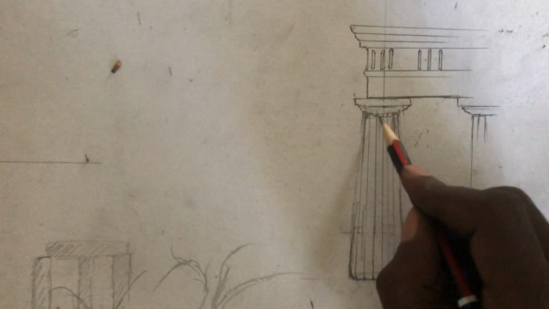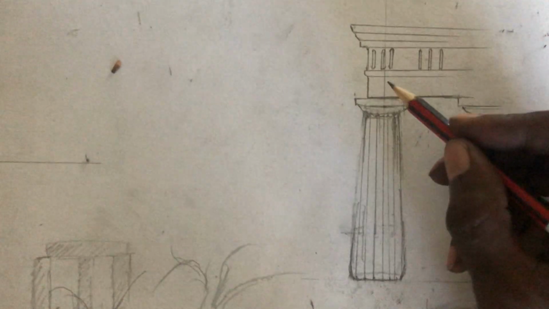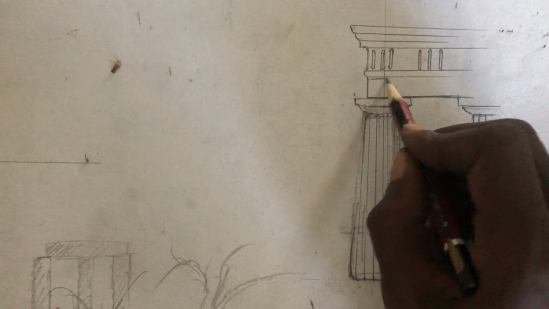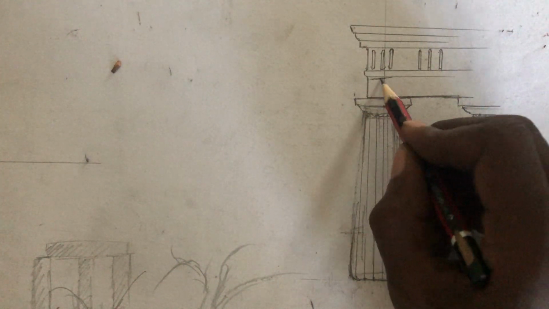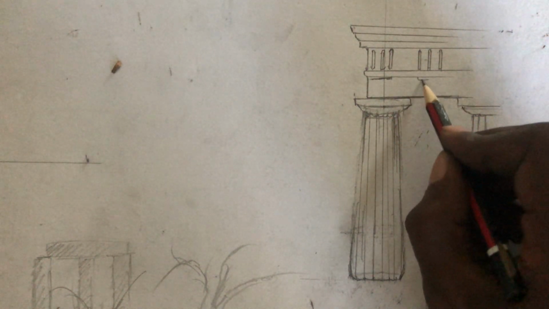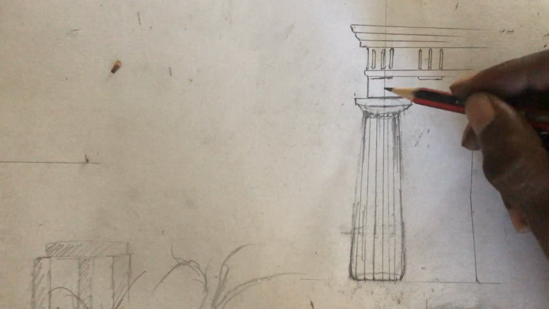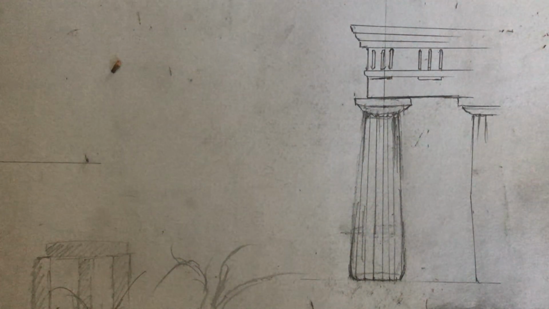Slightly different in the case of other orders. The head, called capital, is round and kind of flattened, as if it was squeezed under a burden of ceiling beams. And above it there is a square plate. Above there are 3 parts of entablature, plain architrave.